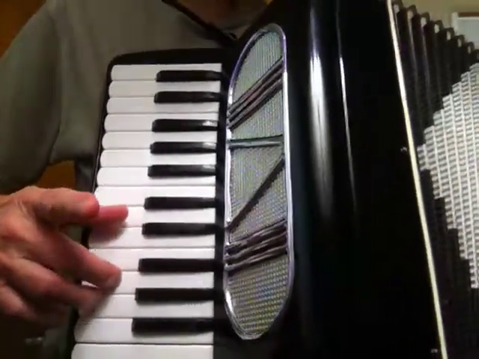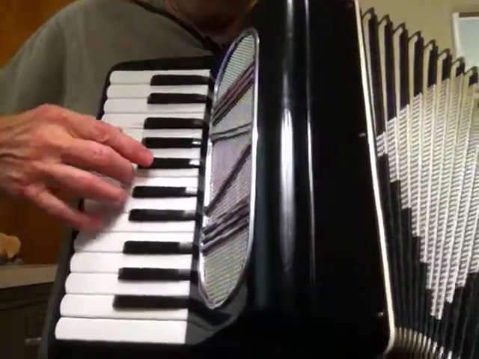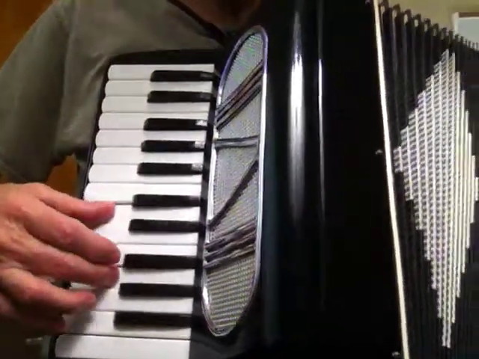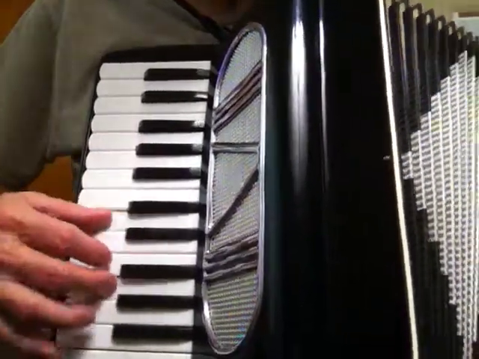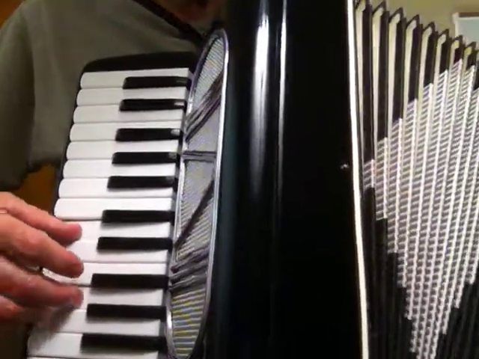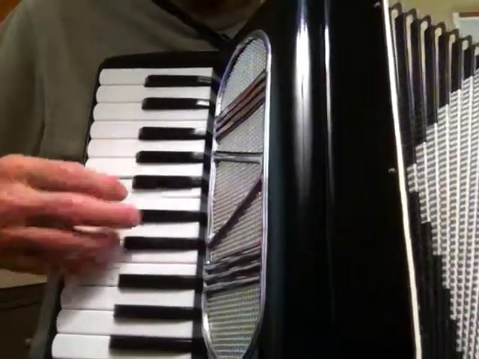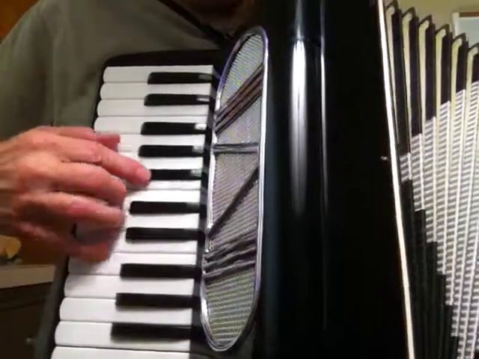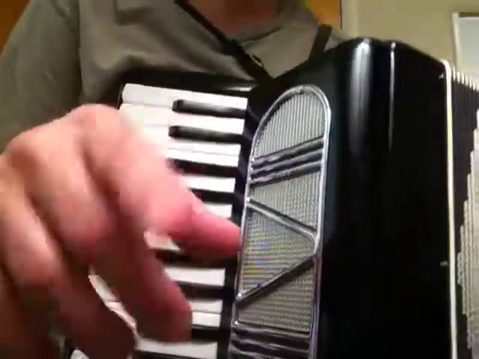Now these same tones I showed you are being alternated. Whoops, sorry. Not a performer. I'm just trying to show you something here.